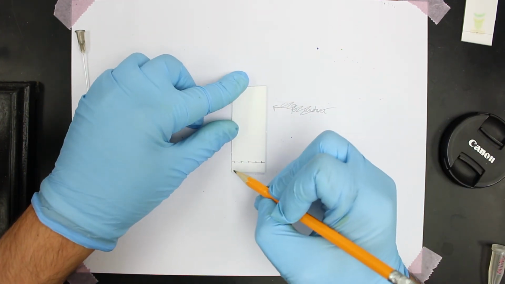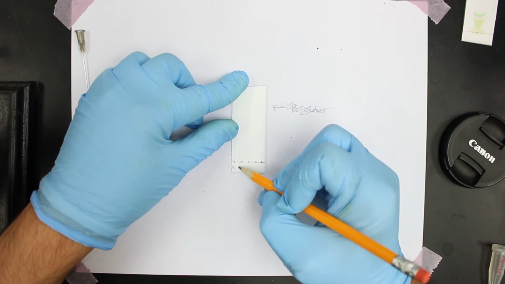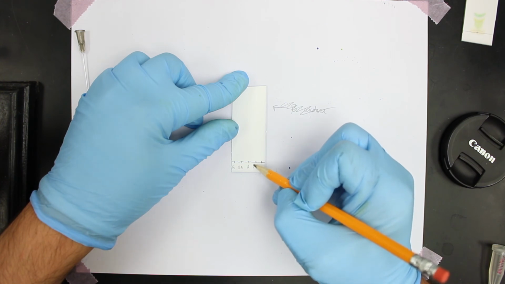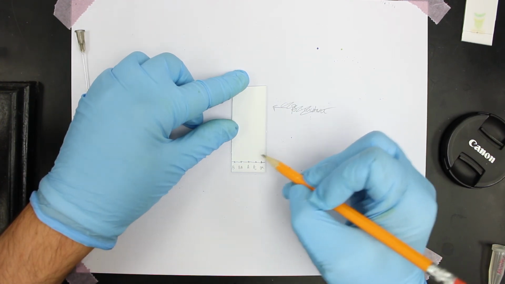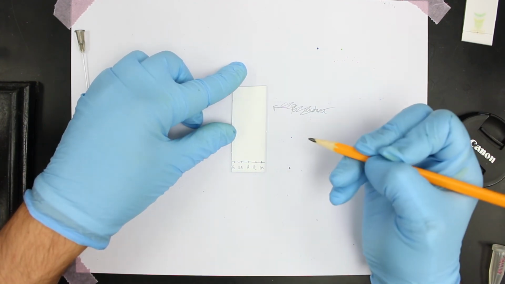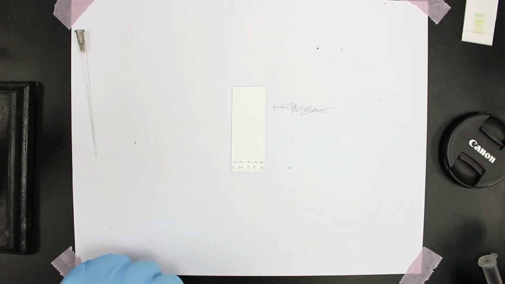So why don't we do our benzaldehyde here, our benzoic acid, okay, our aniline, and then our acid analyte. And then our unknown will be the rightmost lane. So there's 5 lanes. So our unknown and then 4 references or 4 standards which we're going to compare it to. So now we can just spot them all into the plate.